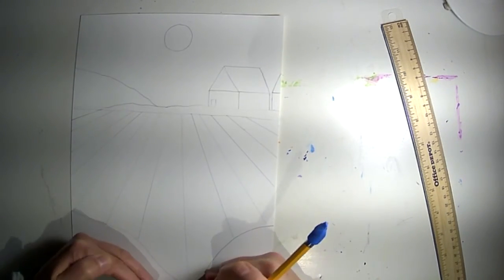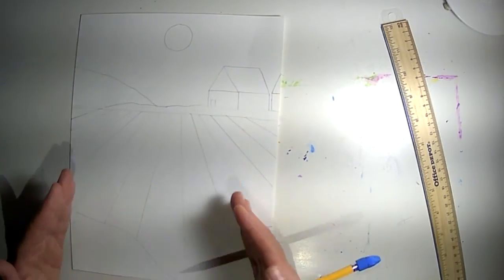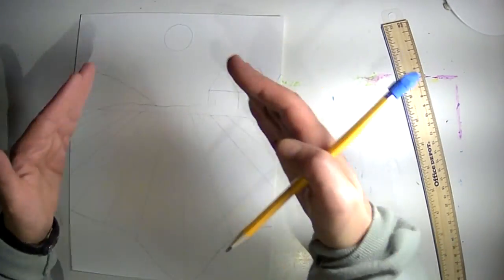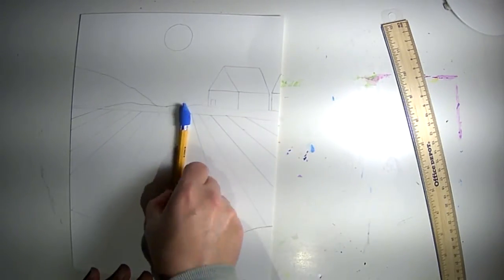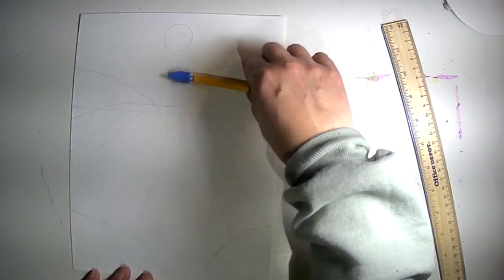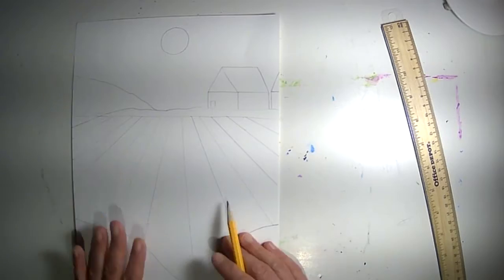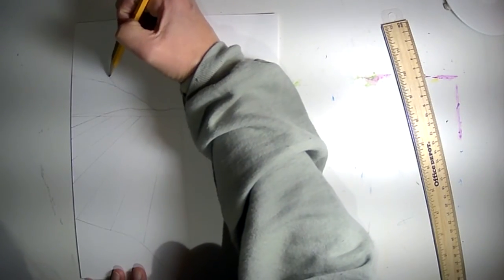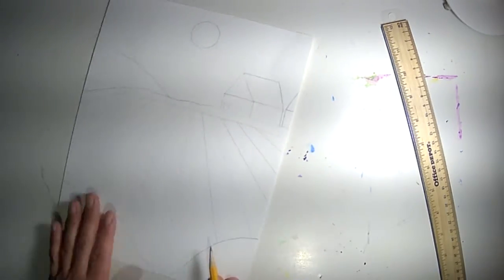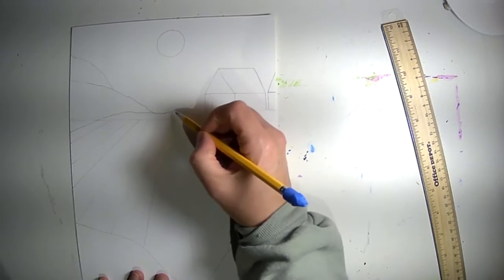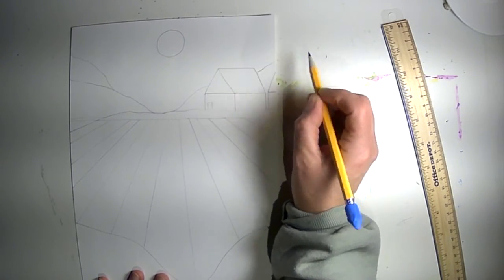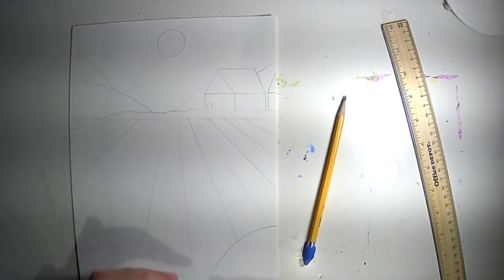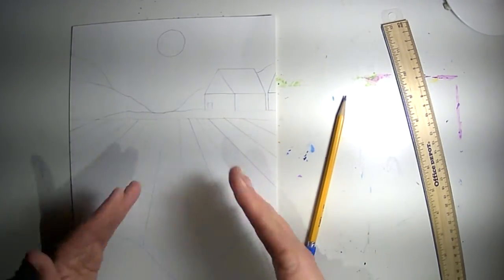Simple. We've got a foreground. We've got the middle ground with the lines vanishing towards the horizon line. We have the moon, a building, another hill, and it simply sets up a landscape with lots of different areas and a feeling of perspective.